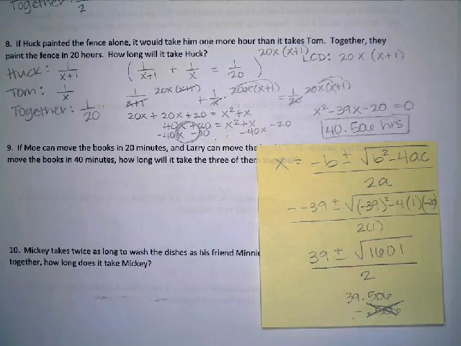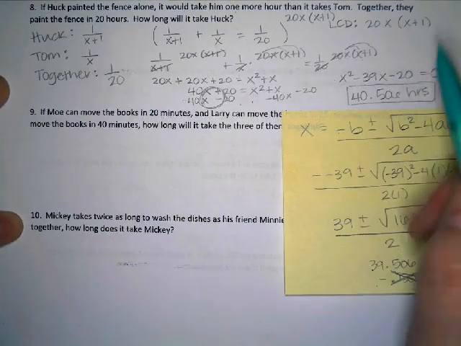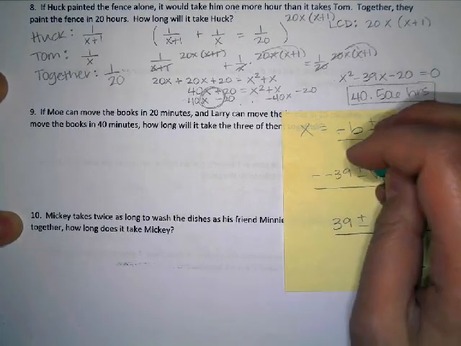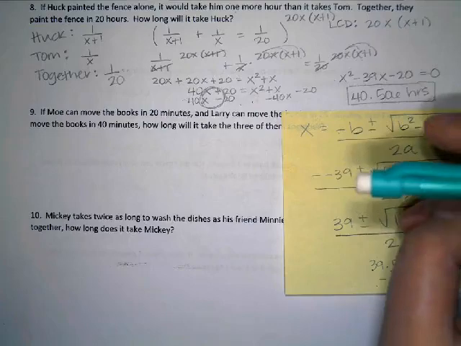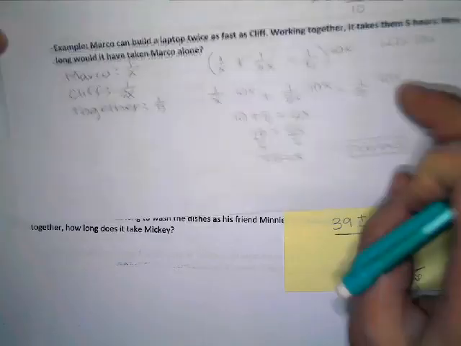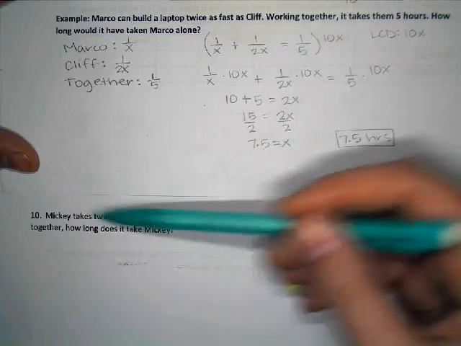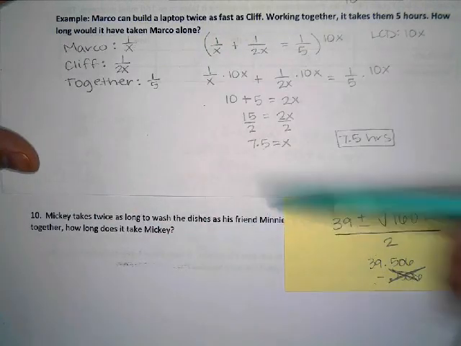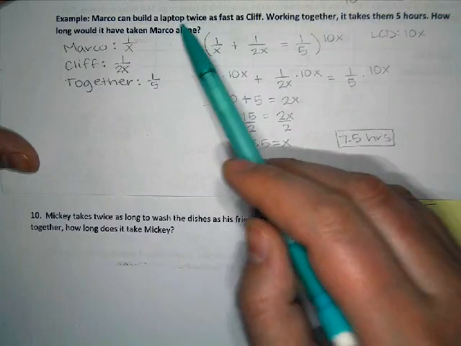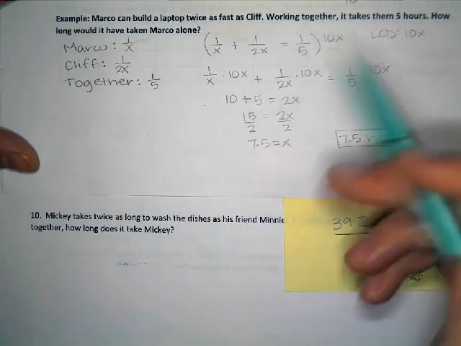Number 10, if you're struggling with number 10, look back at the notes. It's exactly like the example with Marco and Cliff. Mickey takes twice as long to wash the dishes as Minnie. Marco can build a laptop twice as fast as Cliff. Okay, it's not exactly the same, but it's a similar idea. So I talk about how to do one like that in the notes.